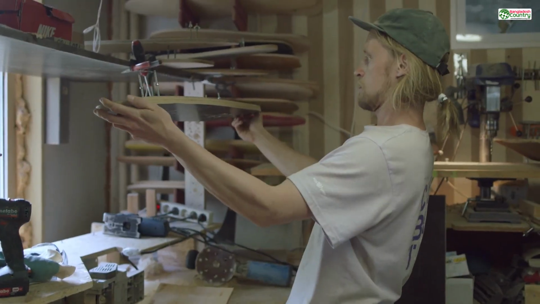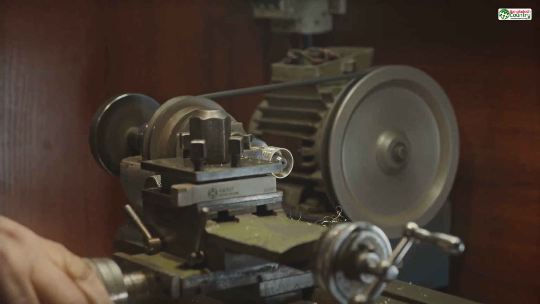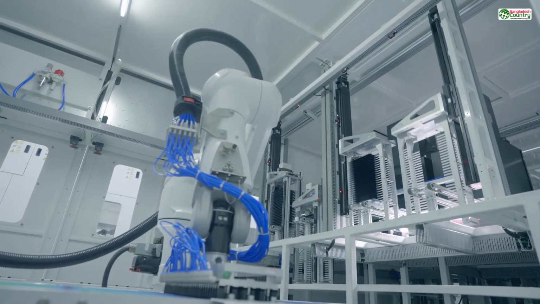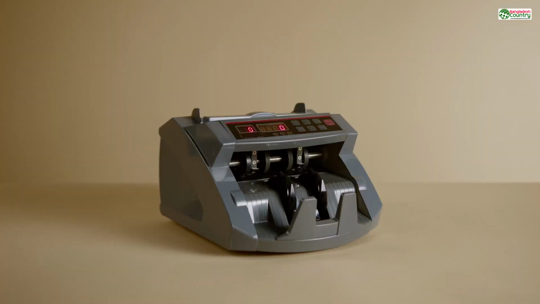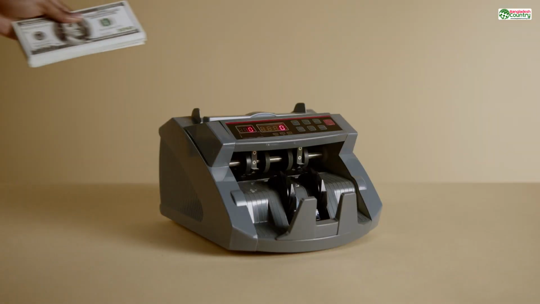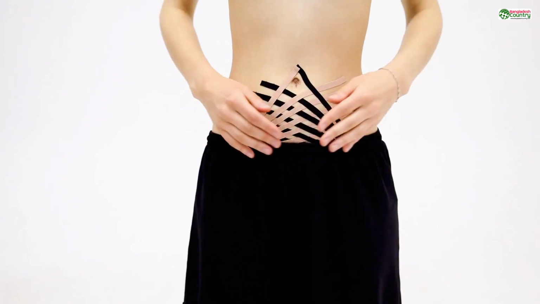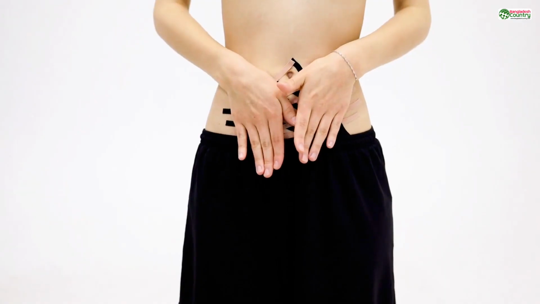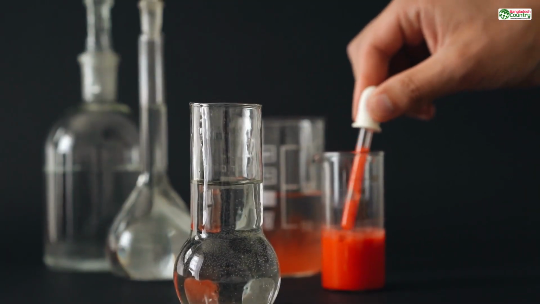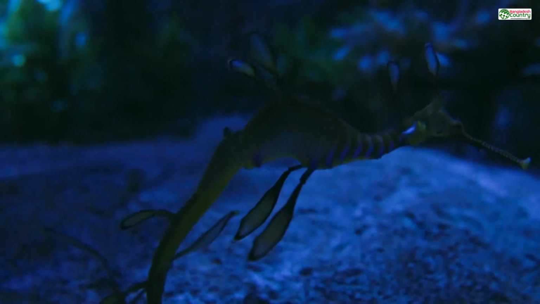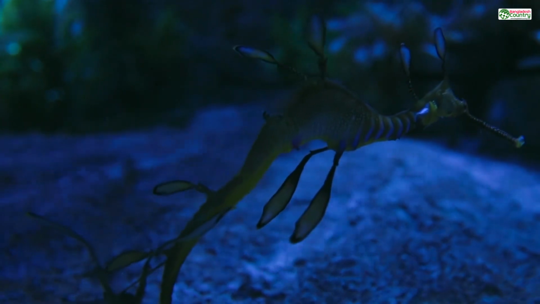PolyJet technology, for example, works like an inkjet printer, but instead of depositing ink, it jets tiny droplets of a liquid photopolymer that are instantly cured by UV light. By mixing different photopolymers, these machines can create materials that mimic the properties of silicone with stunning accuracy, right down to the specific shore hardness value. These silicone-like materials are perfect for applications where TPU falls short.